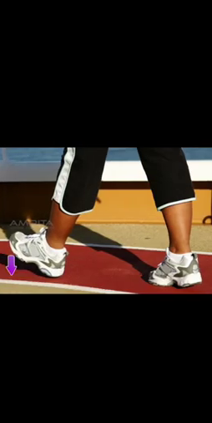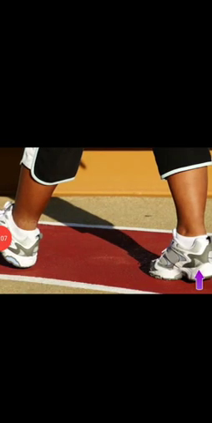Another example: when a person walks on the ground, his foot pushes against the ground backwards. That is the action force, and the ground in turn exerts a force on the foot, which is the reaction force pushing the foot forward. This is the force exerted by the ground on the foot, in the opposite direction, that helps us to move.